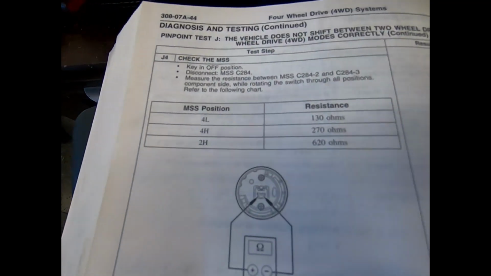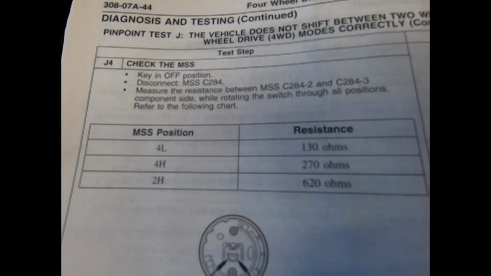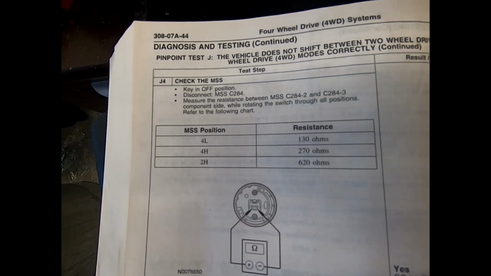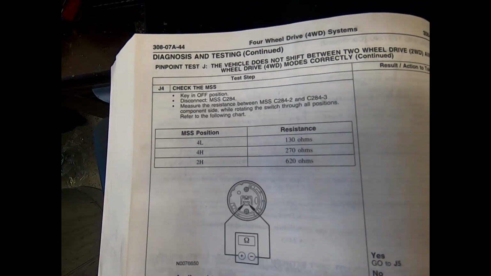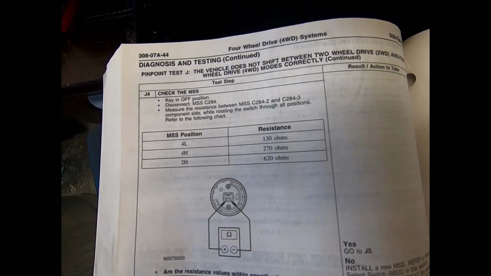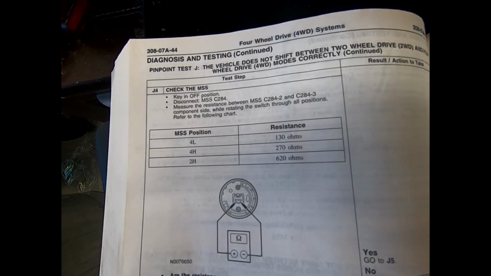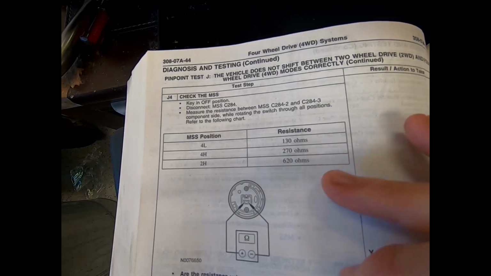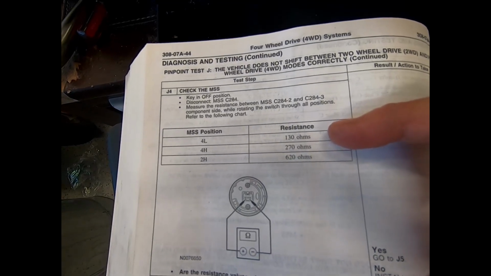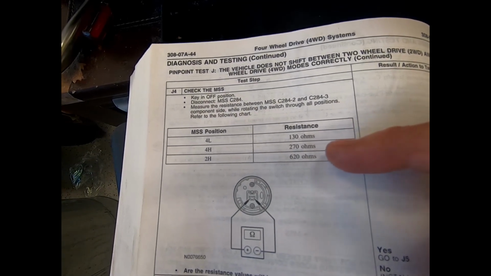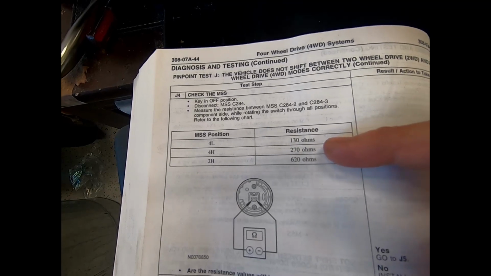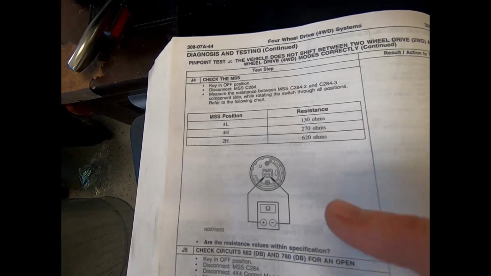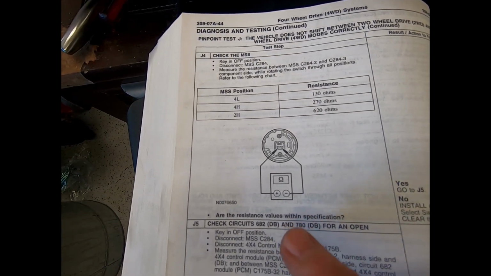If I look over here, now we're making some real progress. It says to check the mode selection switch with the key in the off position, disconnect the switch, and measure the resistance between connections 2 and 3, which is what we saw in the electrical circuit diagram, and then follow the chart. The resistances should be 120 ohms for 4 low, 270 ohms for 4 high, and 620 ohms for 2 high. That's a pretty easy test to do, so we're going to run through and do that.